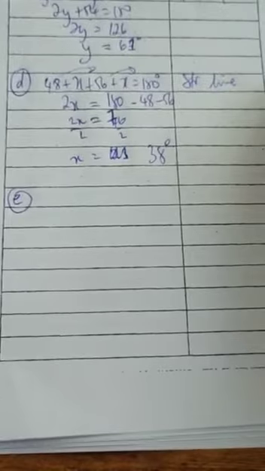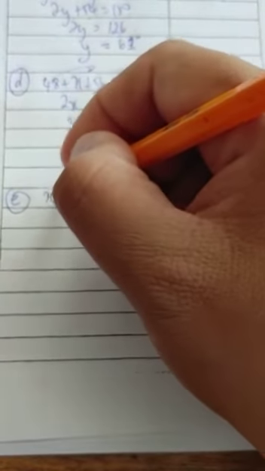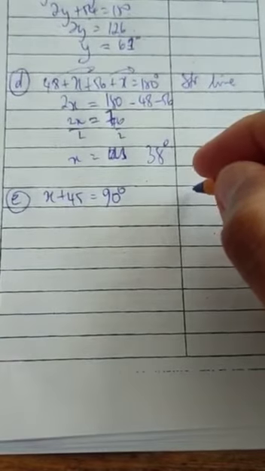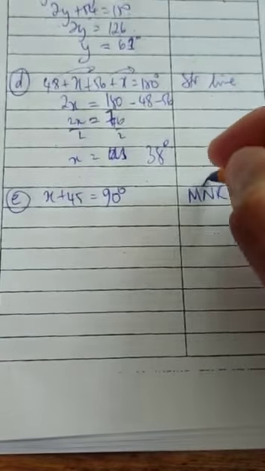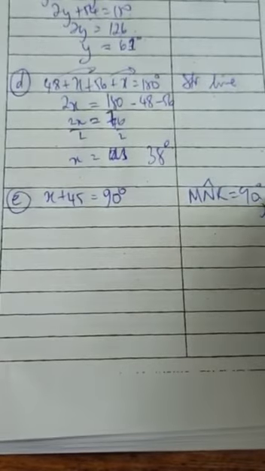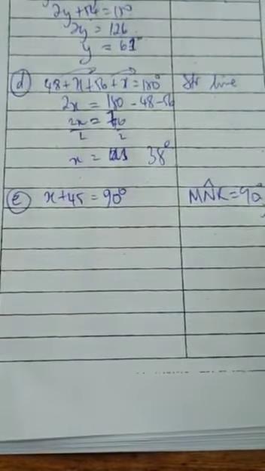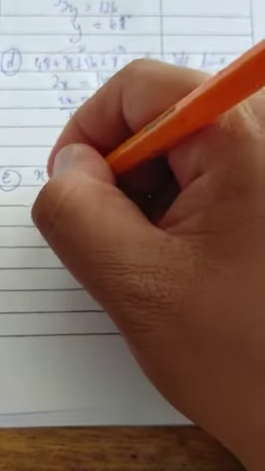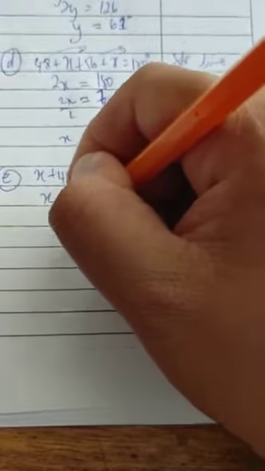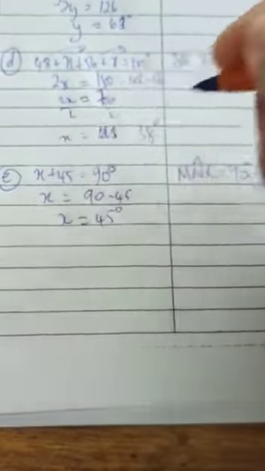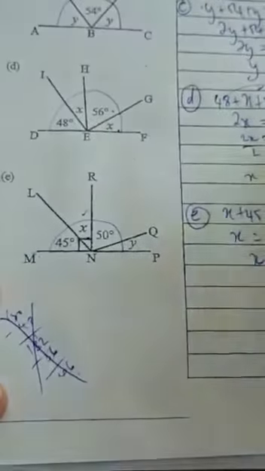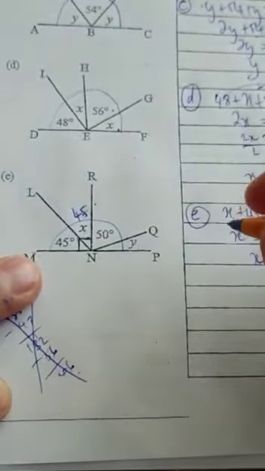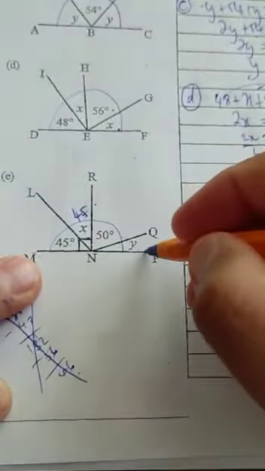So let's do that quickly. We're saying that x plus 45 equals 90 degrees. The reason is that the angle is equal to 90. That was given to us. So x is equal to 90 minus 45, which is 45 degrees. Now we can put 45 here. Now we say 45 plus 45 plus 50 plus y equals 180, straight line.